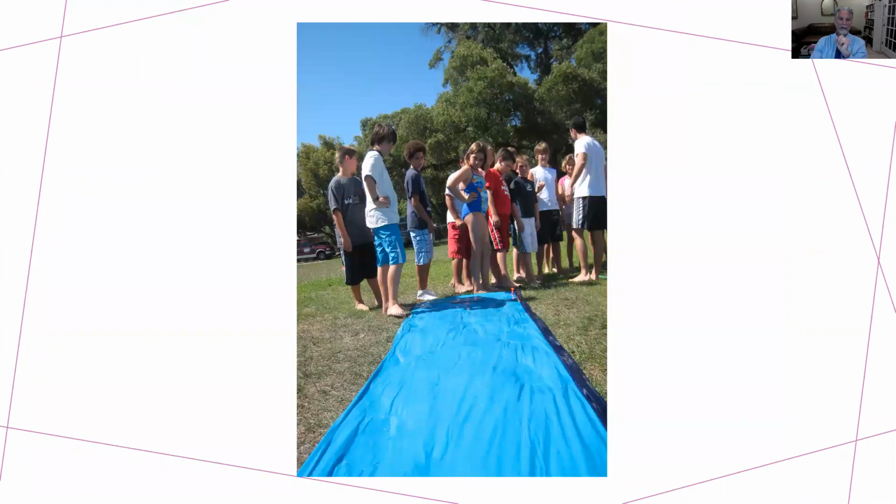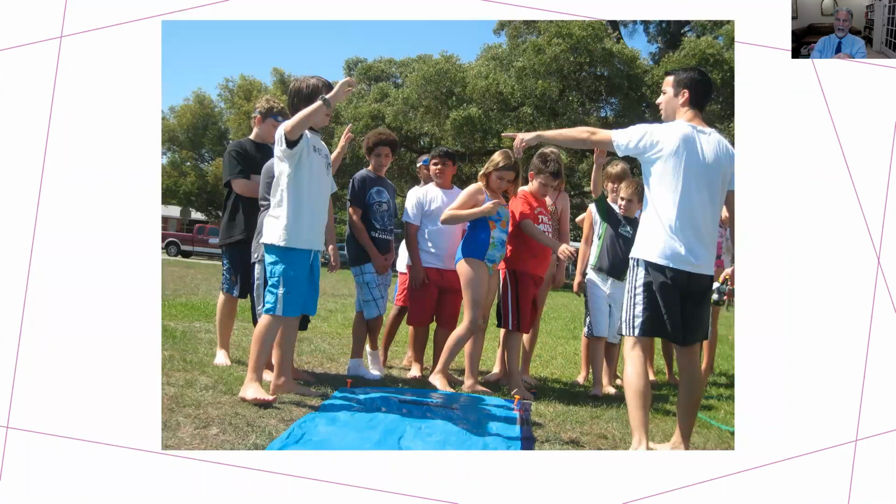But out here in the field, Tom is talking about different aspects of this investigation. He wants them to run on a slip and slide. The kids refuse to do it because it's not wet. And what does wetness have to do with anything? Well, they understand that it needs to be wet because they're going to get burned. What is that? Well, that's friction. So now we're having a conversation of friction.